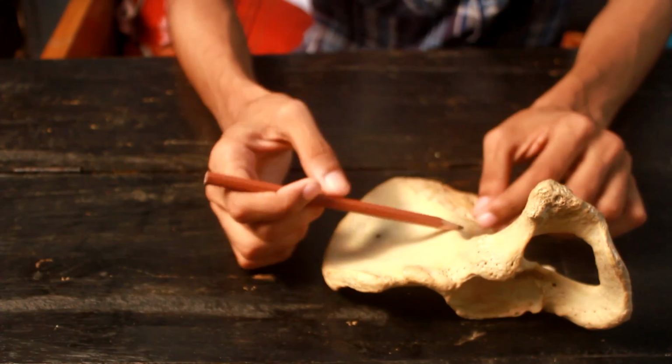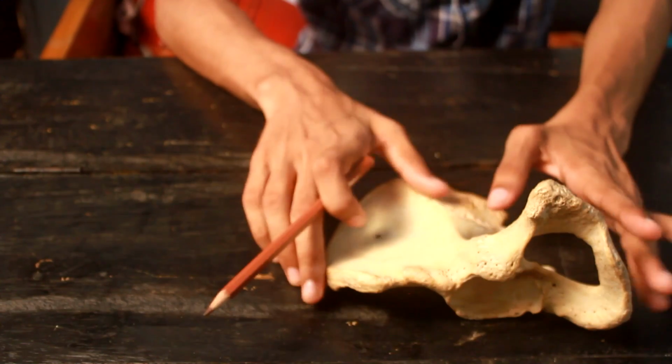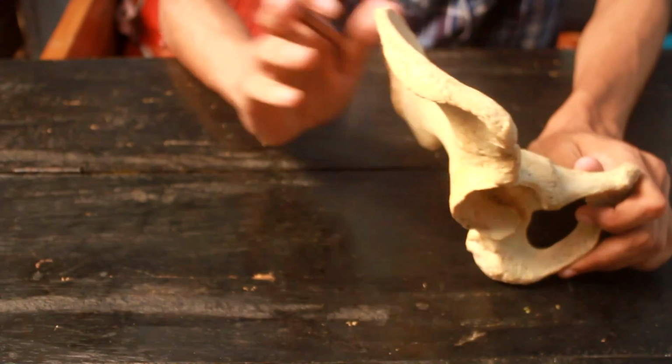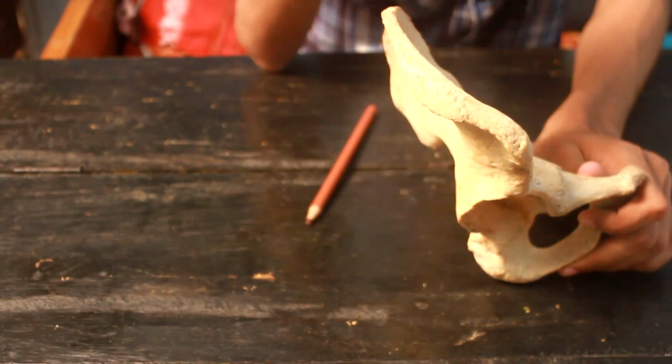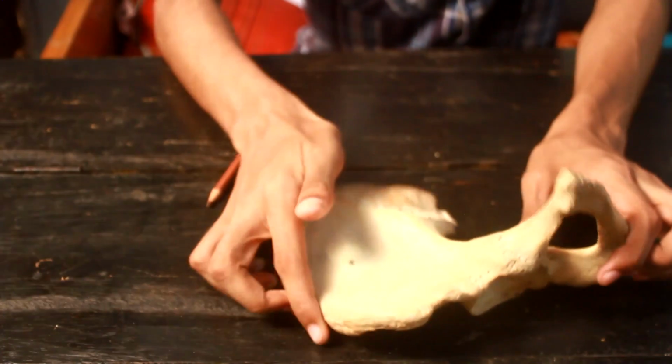the arcuate line, which is a part of linea terminalis. Now we have to know the surfaces of the ilium.